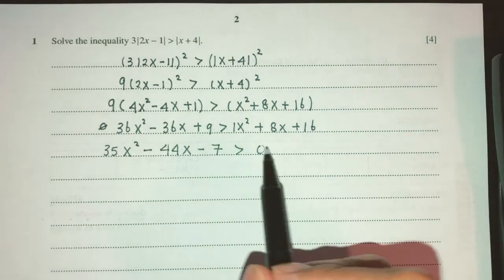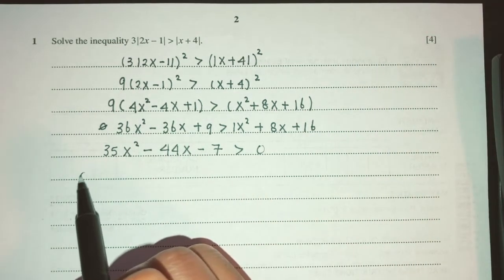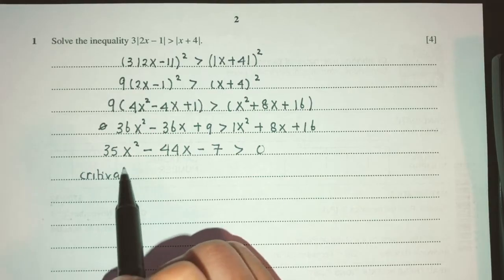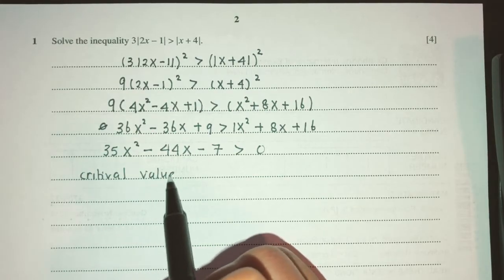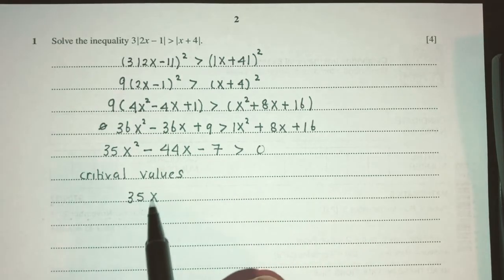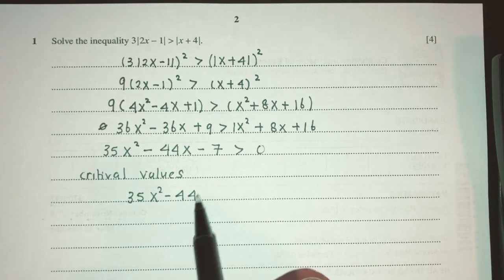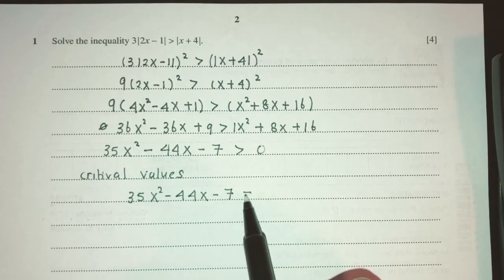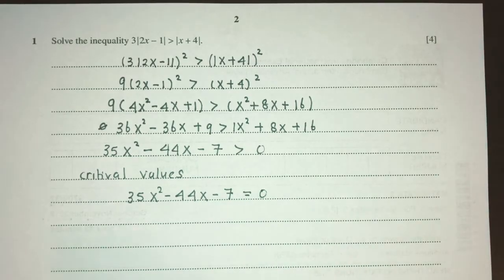Okay, so when we have this equation, we have to find the critical values for x. To find the critical values, we just have to take this equation and equate it to the value of 0. Okay, so that is this, and we write equal to 0. Now we have to factorize that and find the values of x. So factorize.